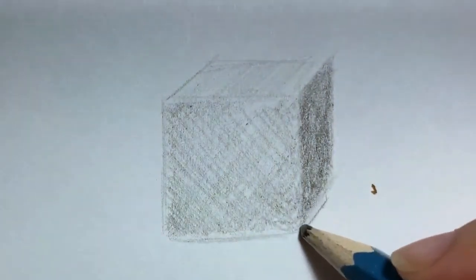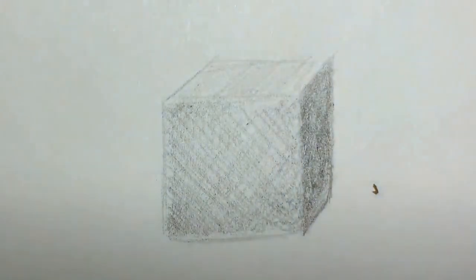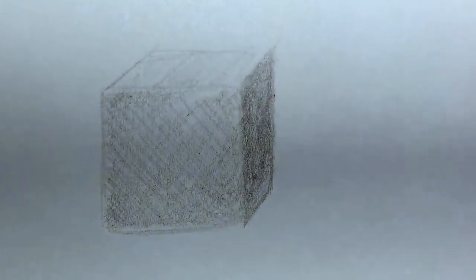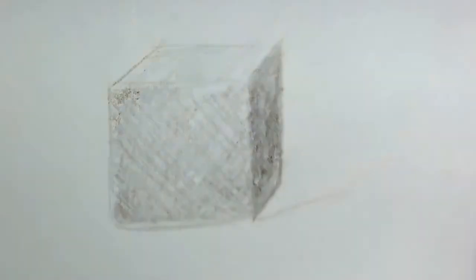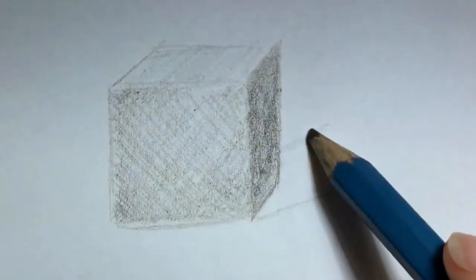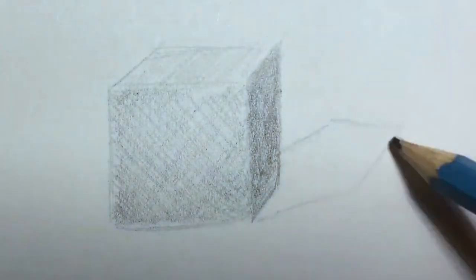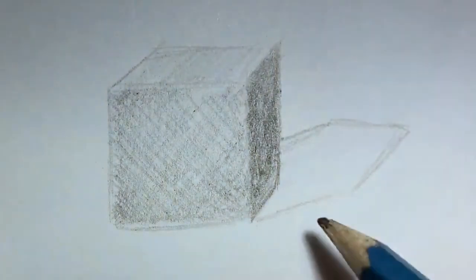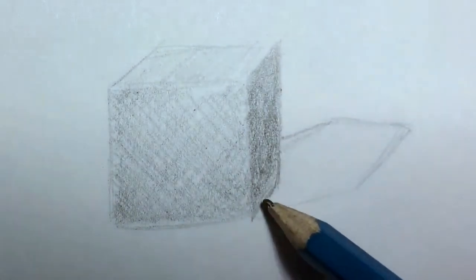Now I'm gonna do the cast shadow. Again, the part that's closest to the cube is the darkest. And I'm just extending it a little bit, fixing the cube so it doesn't look so messy. And then I'm just going to draw straight lines from the cube so it extends backwards. Again, it's kind of just like a flattened cube on the surface. And now I have the outline that I can go in and color it in.